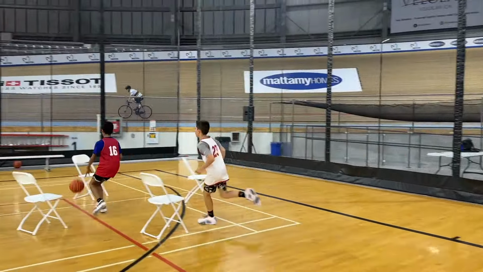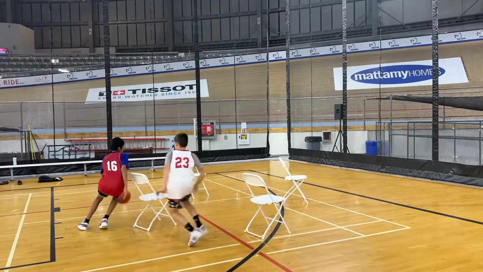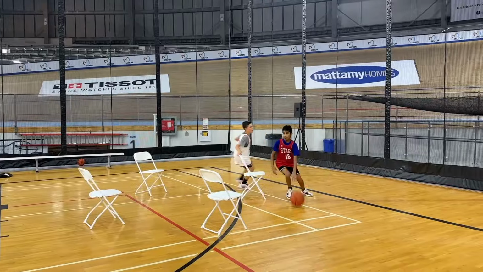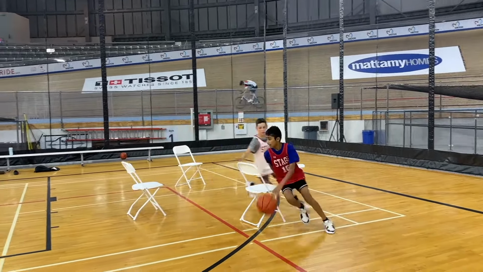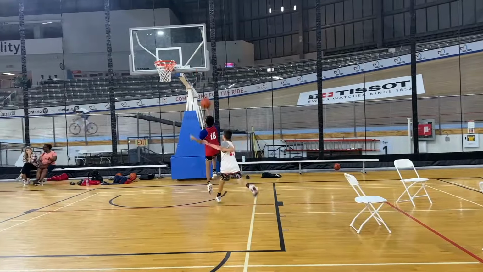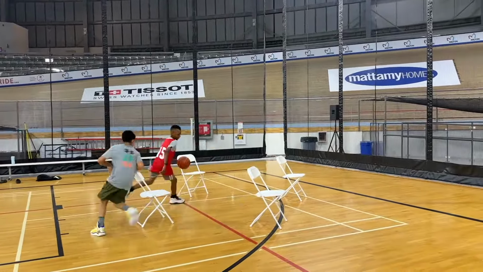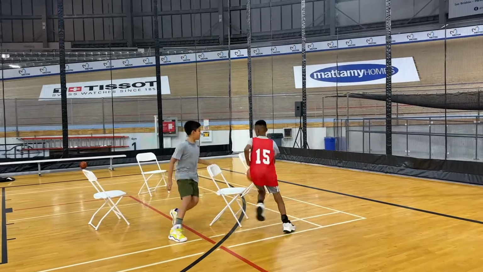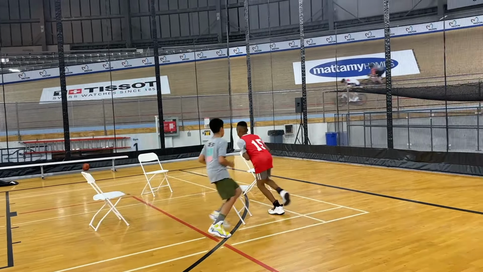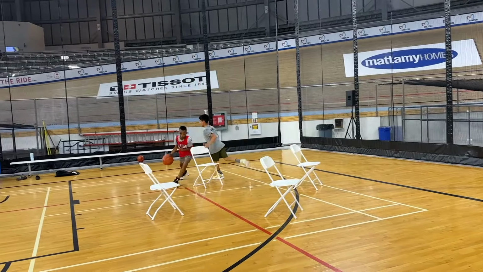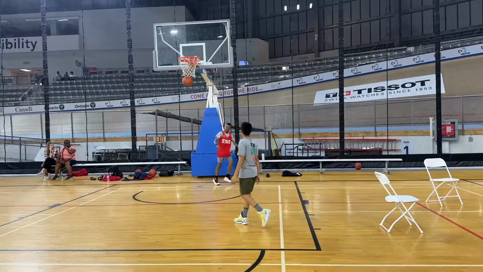So our goal in this drill offensively is to use those screens and score. However, on the defensive side, our goal is to fight our way over that screen and get back in front of our offensive player. It also works on our cardio, because the defensive players will eventually get tired and they will eventually stop.